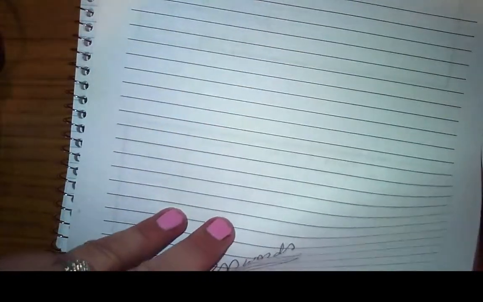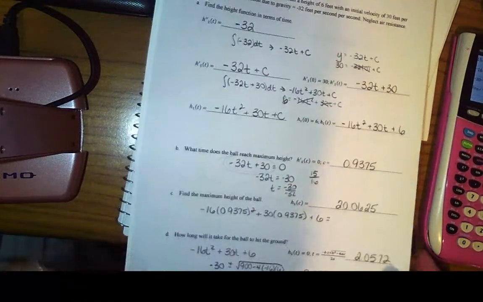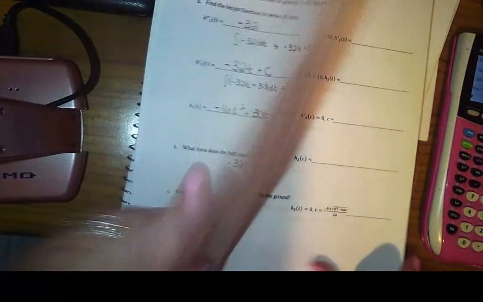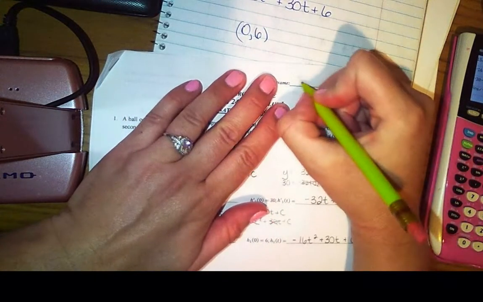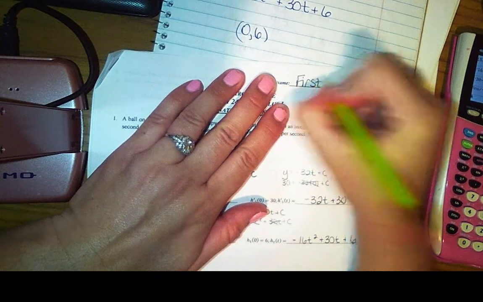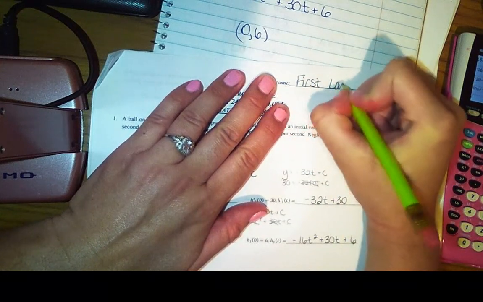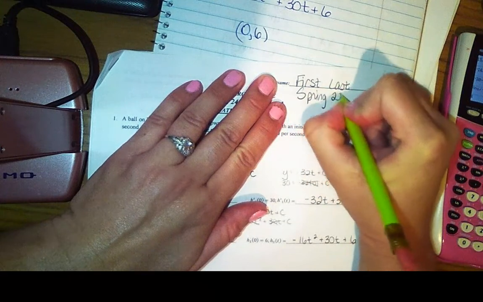Now, here's the hard part. You are going to take a picture of each and every page. Okay, so take your cell phone. Take a picture of this page. Take a picture of this page. Take a picture of this page, and so on and so on. So you're going to give me 11 pictures. Make sure that your name is here. Okay, so I am going to say first name, last name. Okay, make sure you put spring 2020.